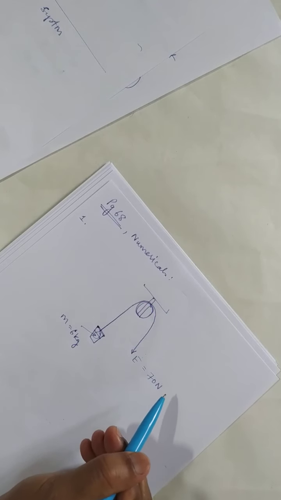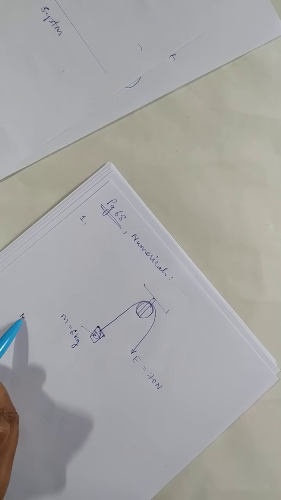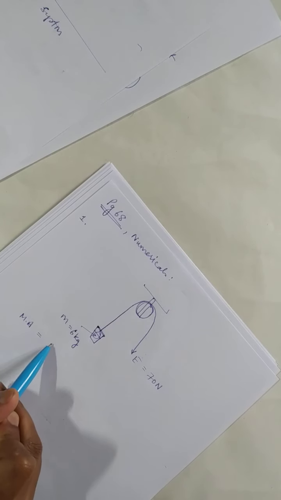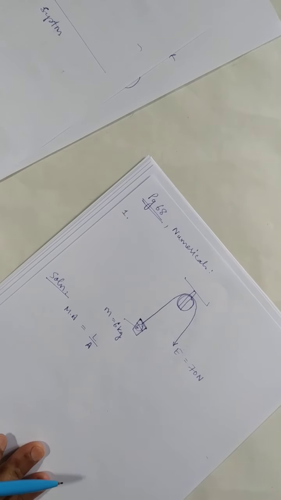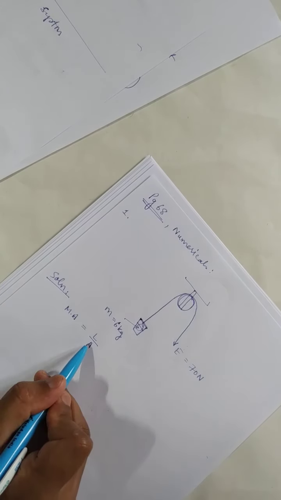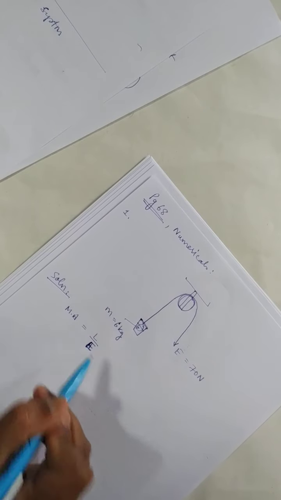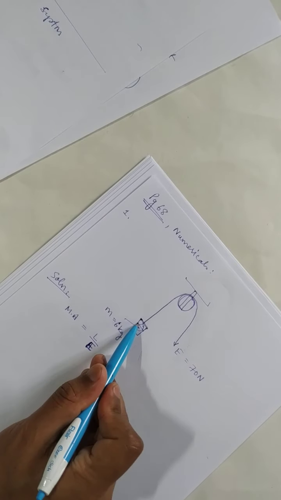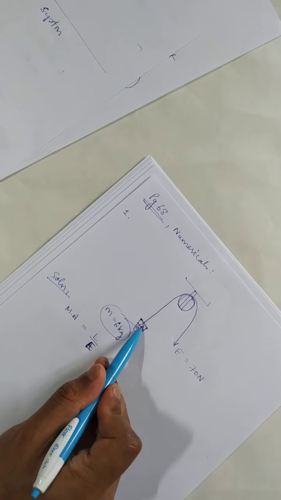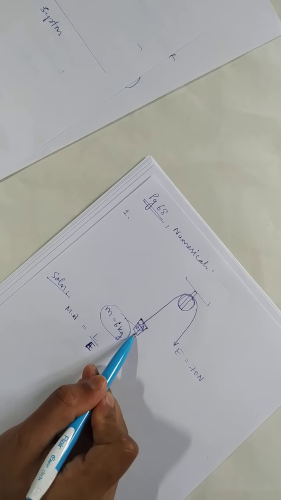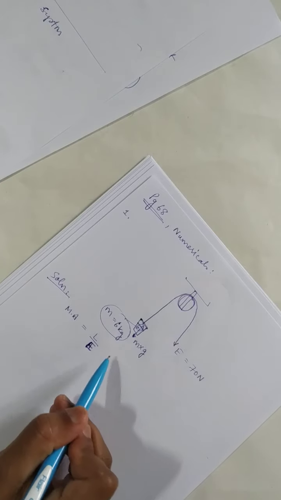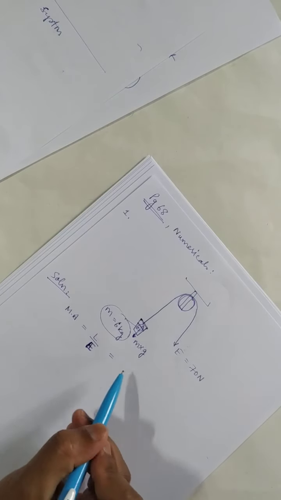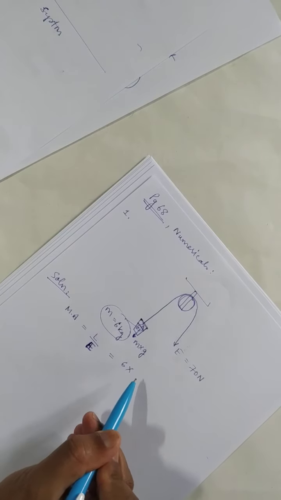Calculate the mechanical advantage. So in order to find the mechanical advantage, a very simple formula is there. We have to use load by effort, L by E. Now here the load is not given, but the mass is given to you, and we know that the load or the weight is mass into gravity. So here you just have to take the mass, which is 6, into the gravity.